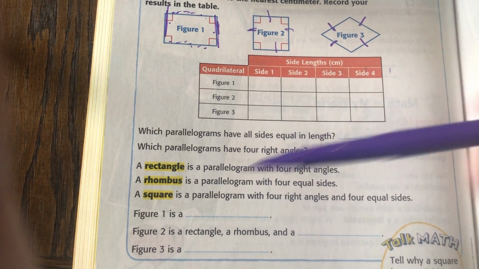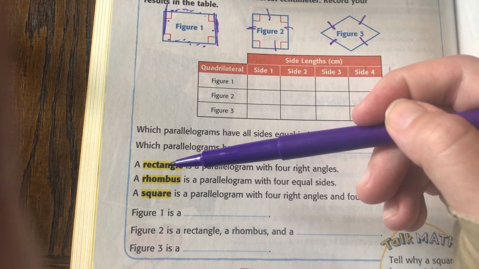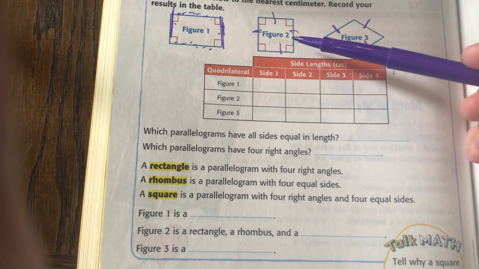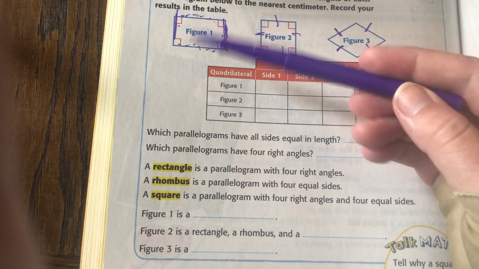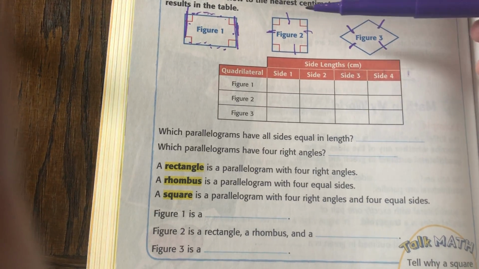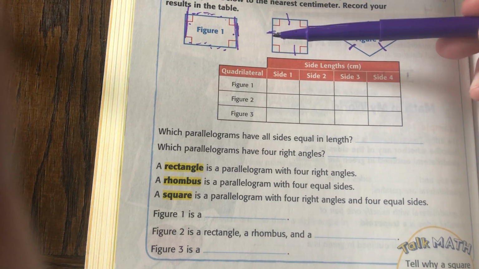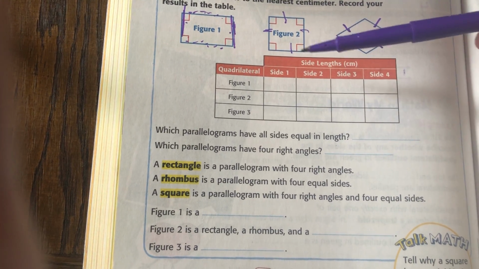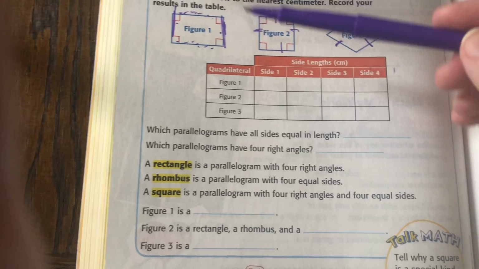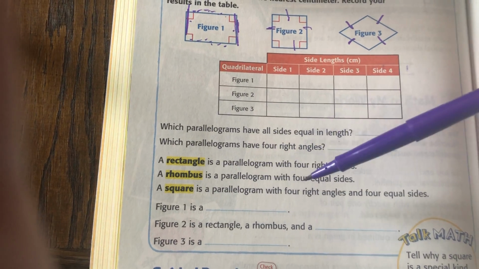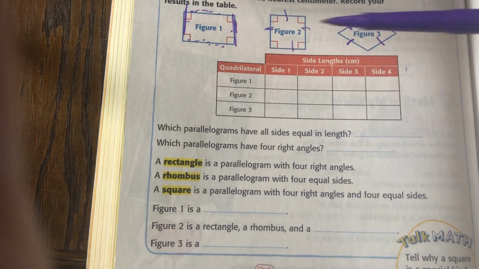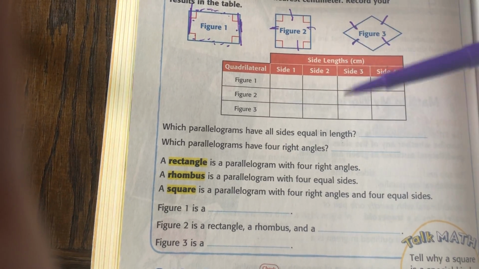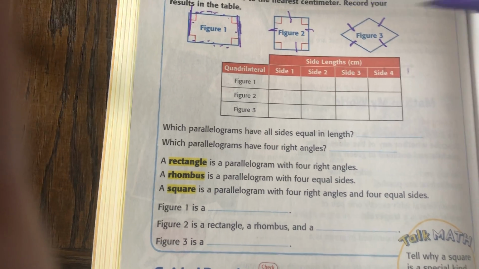It is a rectangle, a rhombus, and a square, because a rectangle is a square. It has four right angles. Well, that has four right angles. It has two pairs of matching sides. Well, this one does too. This side matches this side, and this side matches this side. So it's technically just a more specific rectangle by being all equal. And it's also a rhombus because a rhombus has four equal sides. And this one has four equal sides. It just doesn't have four right angles. So a square is just a way more specific shape than the other two.